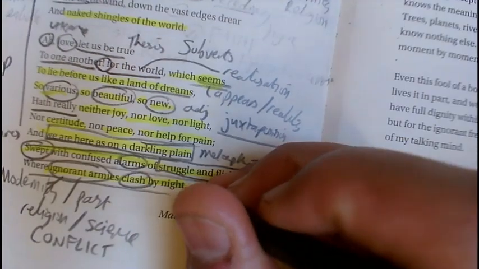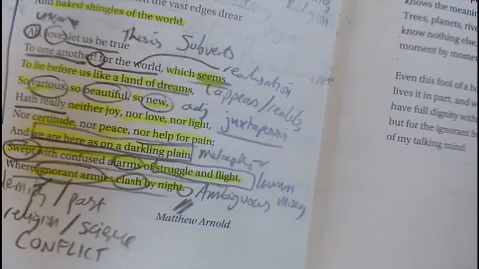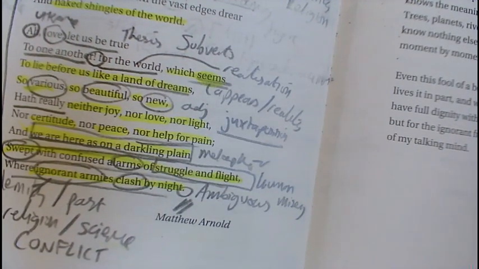So that marks the end of the poem. That final full stop gives us our sense of resolution. And we've come to the end of stanza 4.